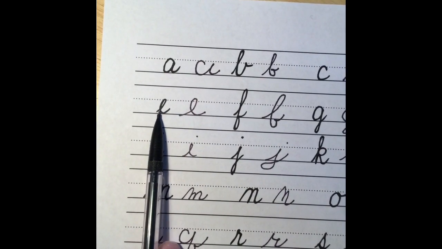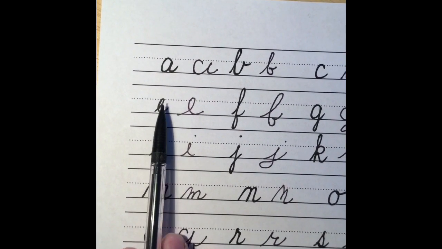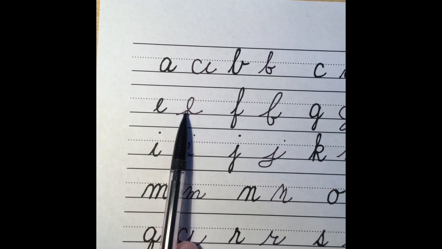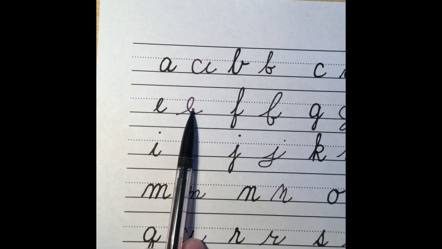Lowercase e. Touch the baseline and the midline. Keep a small loop in it. Don't make it too big. Don't go below. Don't make the loop too large.